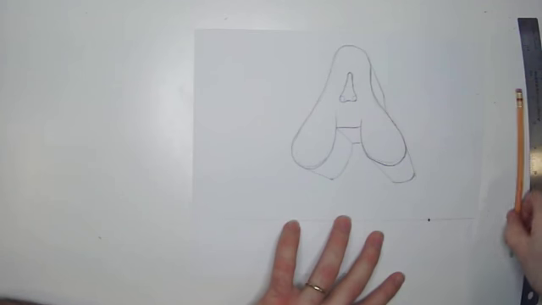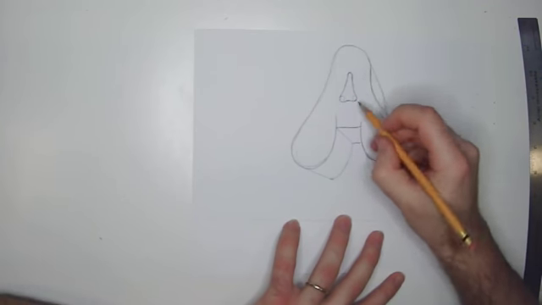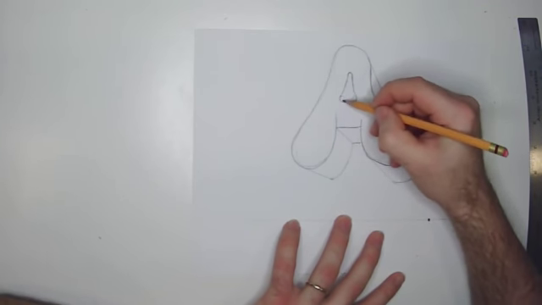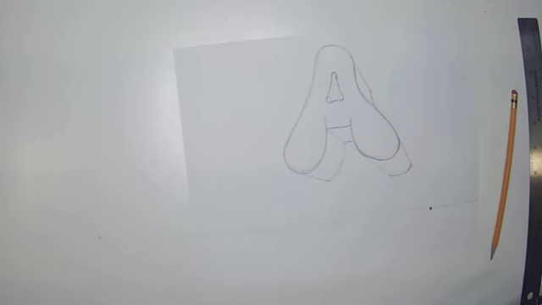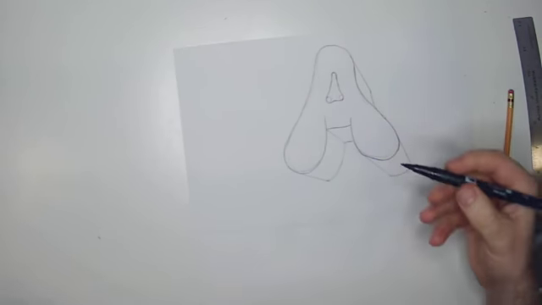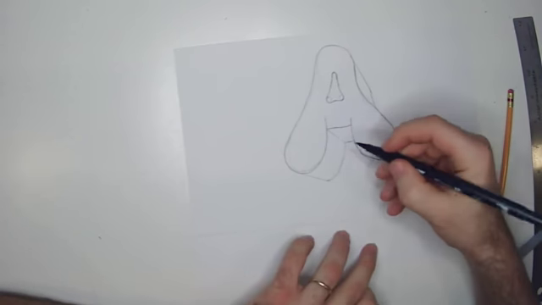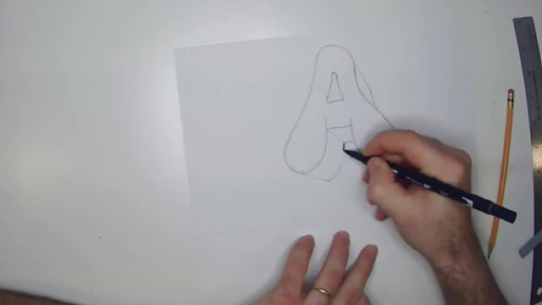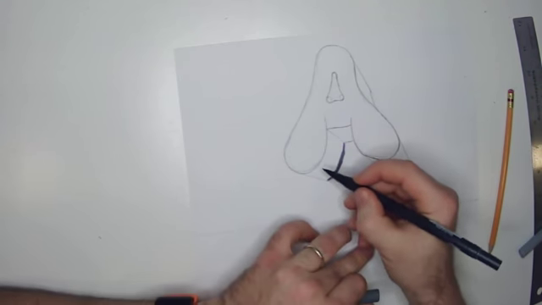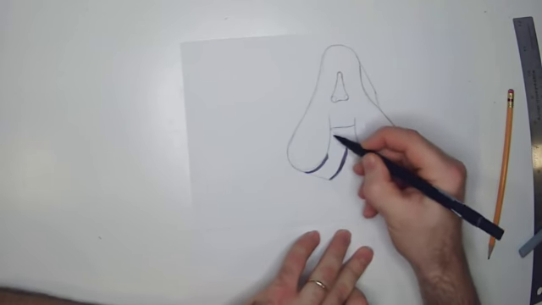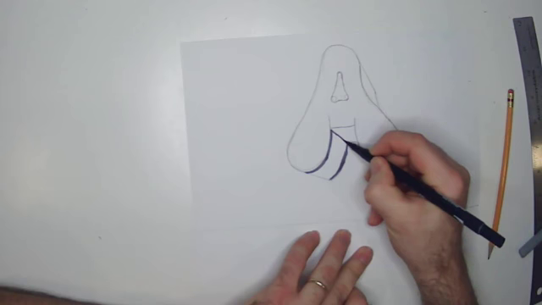Okay. So with the depth of this, the whole side here is going to be at the same value. In order to help make this look a little bit more three-dimensional, I'm going to use my medium tone here and start adding this in.